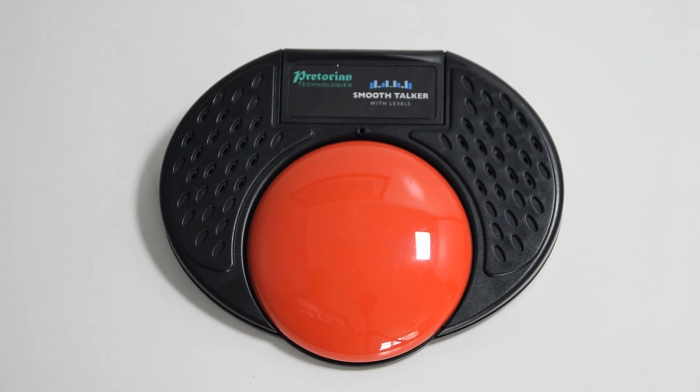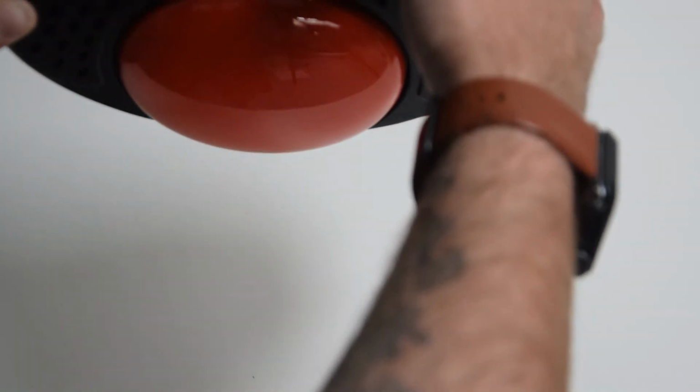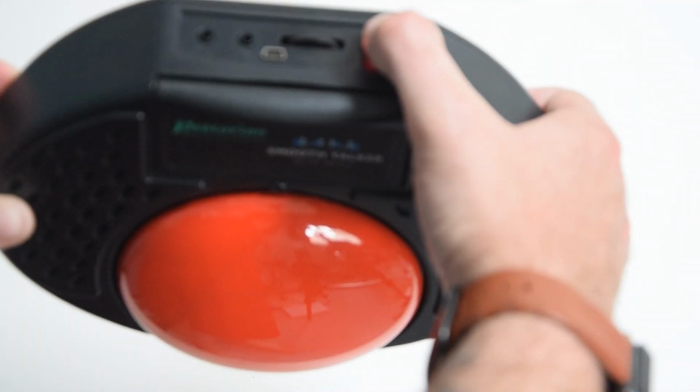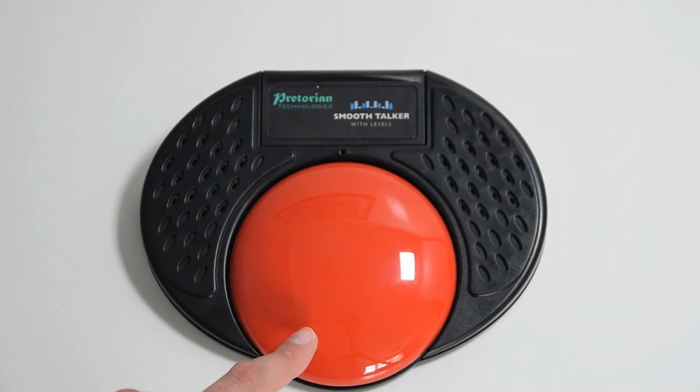So once you've recorded your messages 1, 2, 3, 4 like that, it's as simple as taking it out of record mode by turning it off, and then you can play it back.